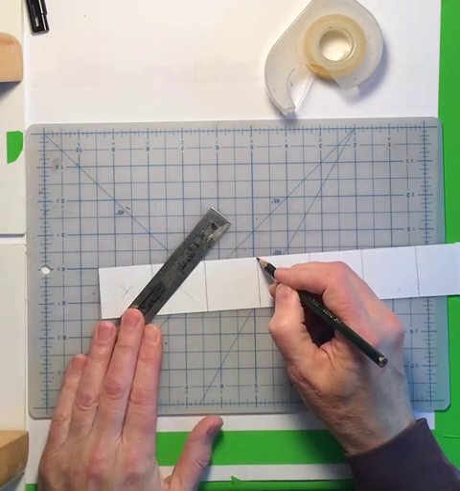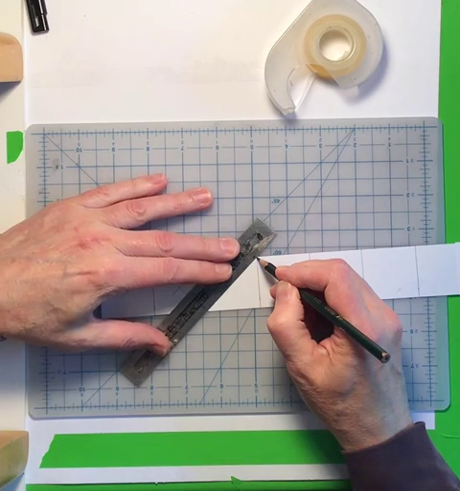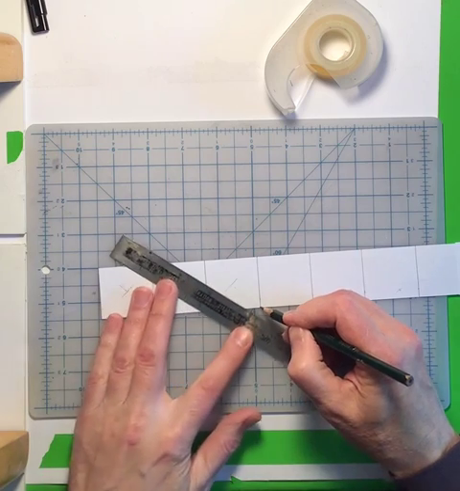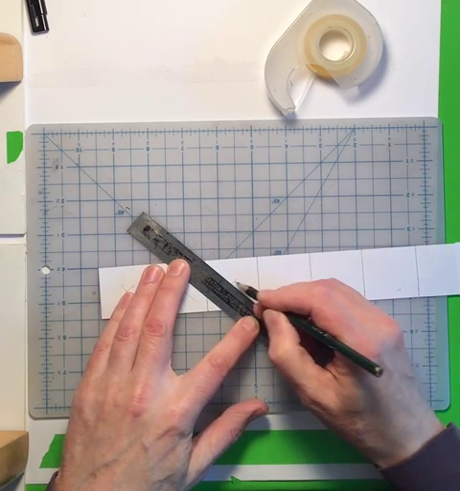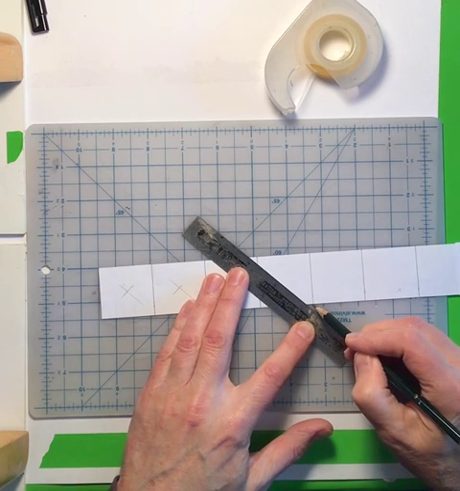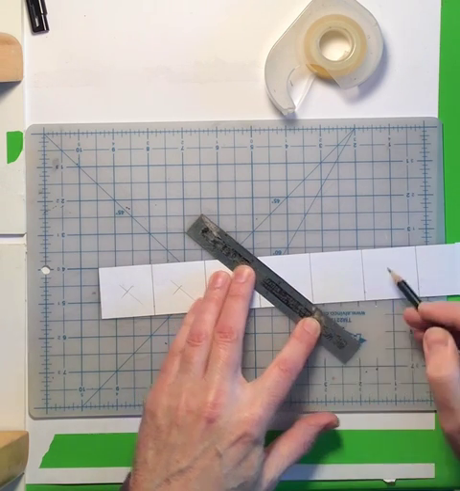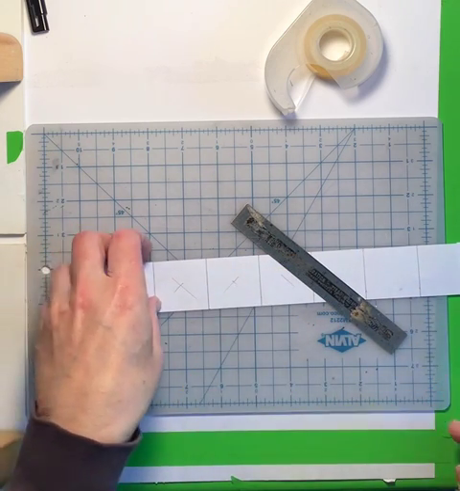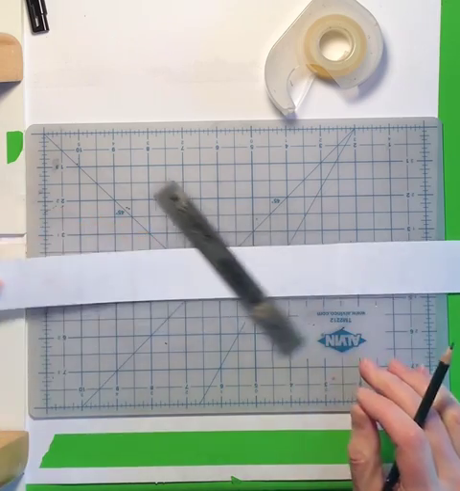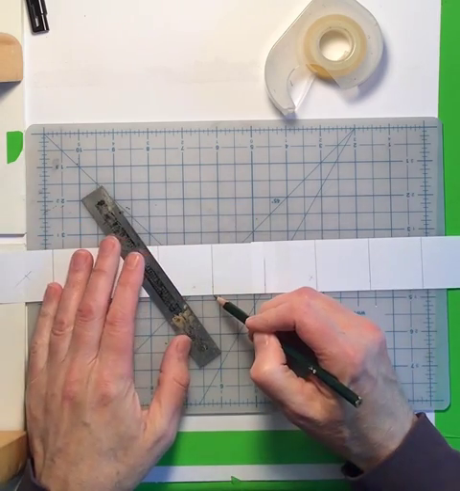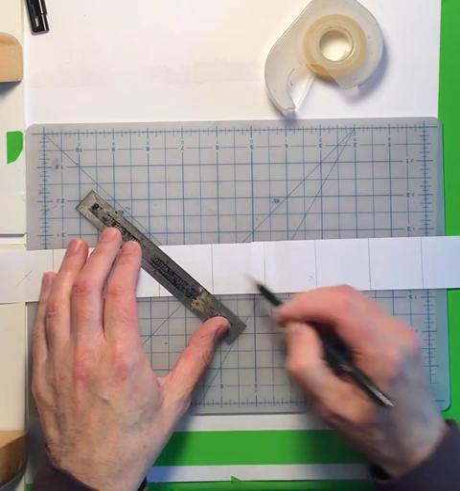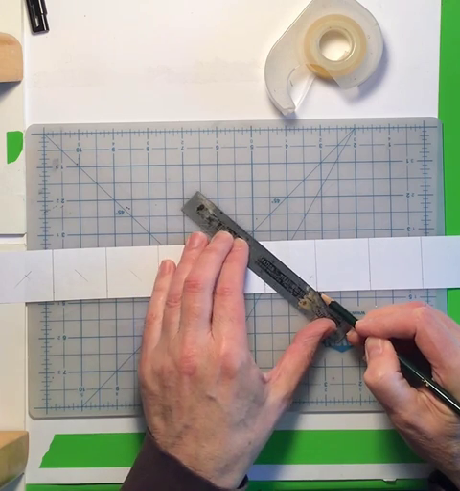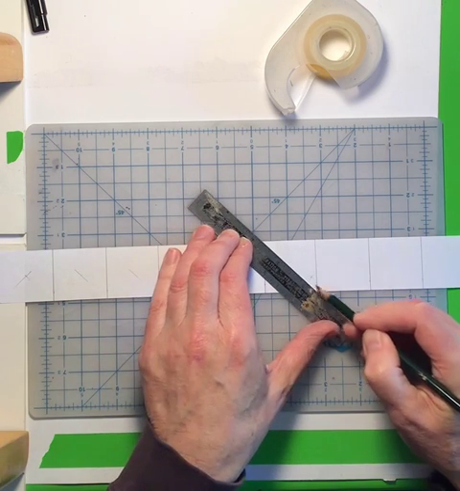I'm just going to mark the center so I know that's where I'm putting my circle. I suppose I can just be more efficient and do all of the diagonals one way. And if you plan this out and you're careful, it won't necessarily take you a ton of time.